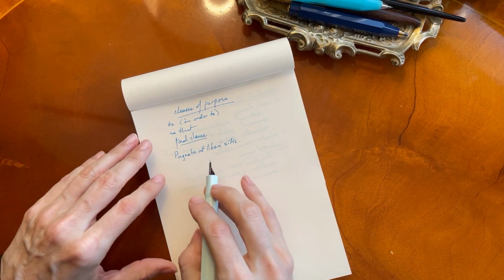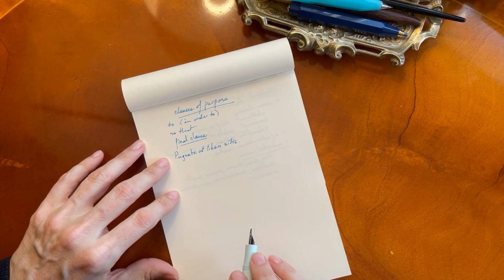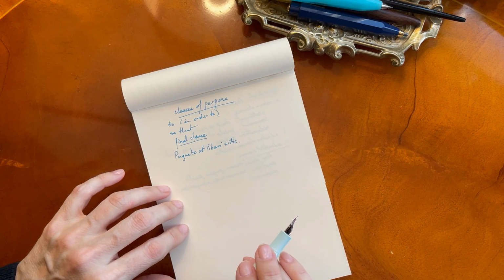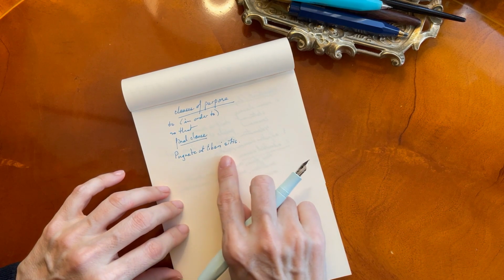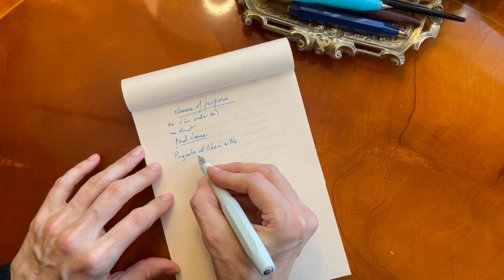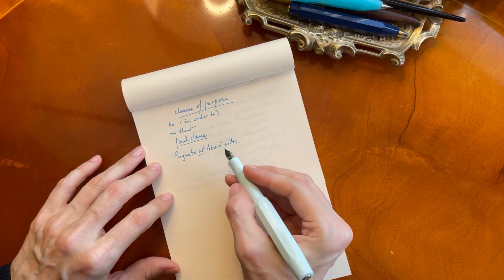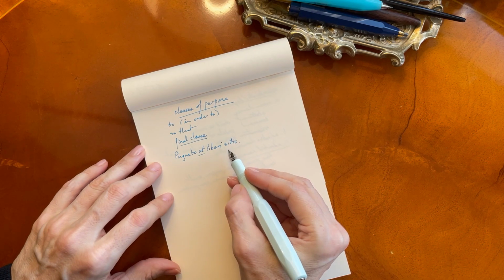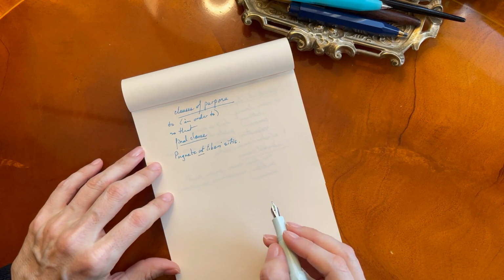Liberi, children, and this is an adjective form of libertus, free. Fight, ut, so that, and there's our subjunctive, sitis, you may be free, liberi.